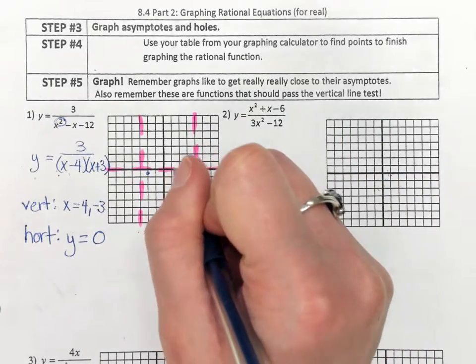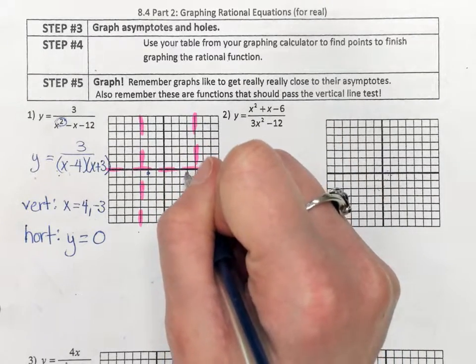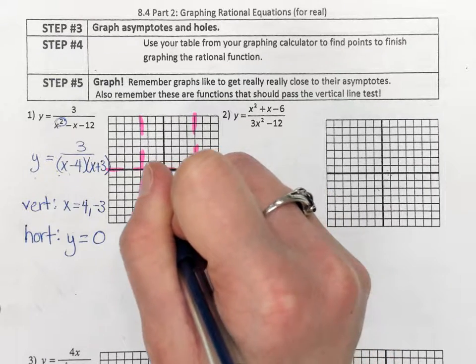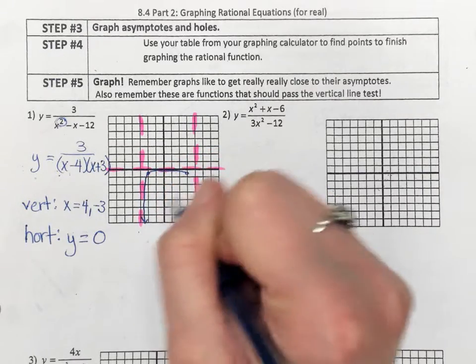3, -0.5. So we know they go right here. So we know that graph, right? It went like this and then straight down. Isn't that what it did?